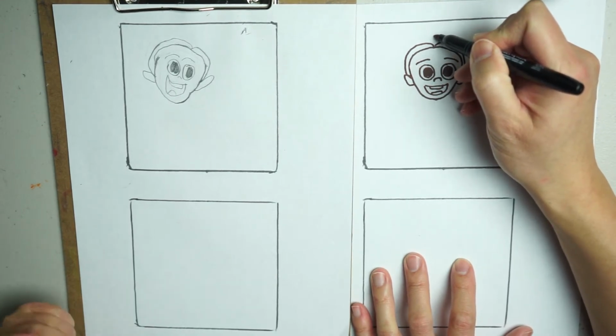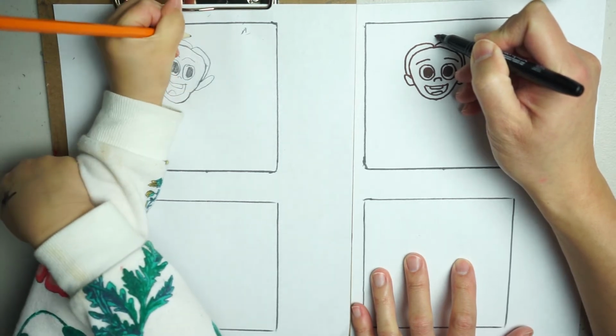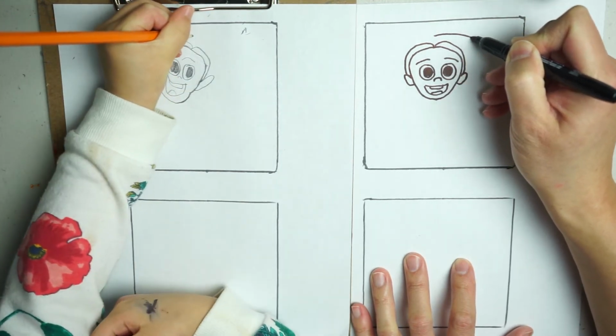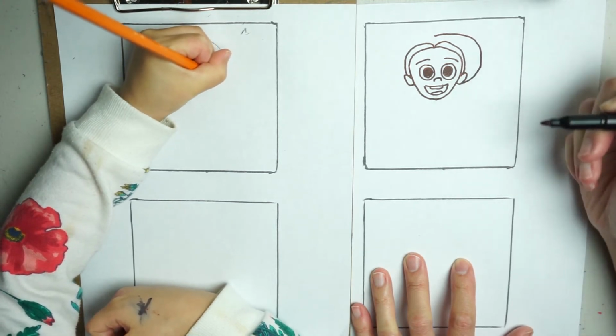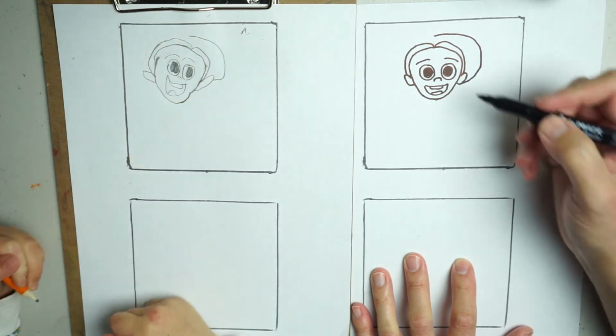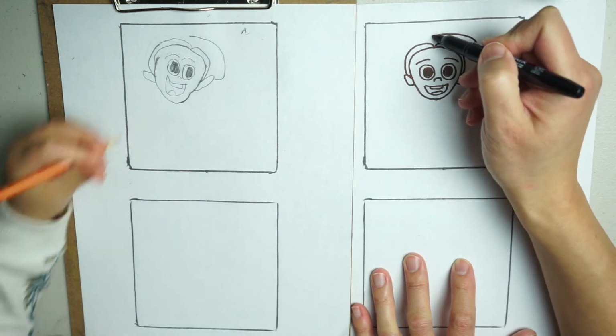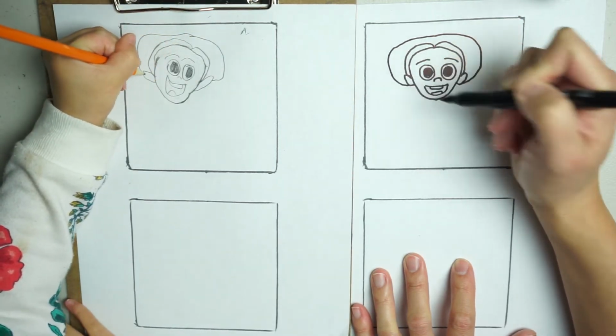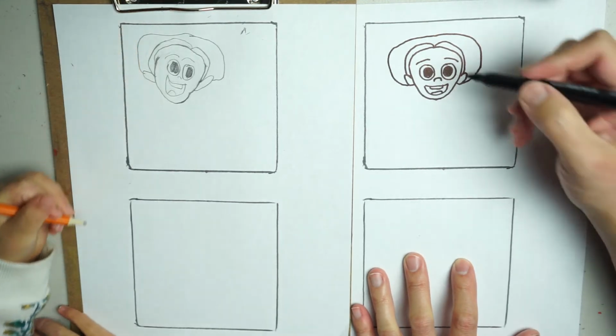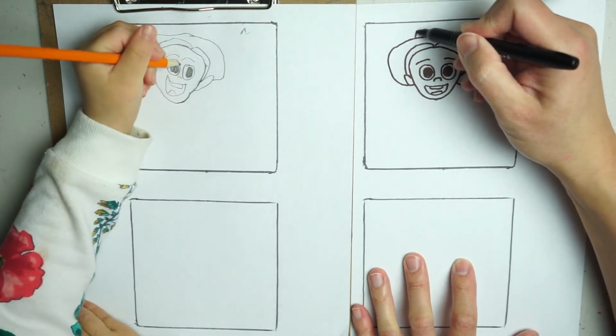It's going to go from here around, goes to her hair, ear. And the same thing on this side. And we're going to draw the top of the cowboy hat.